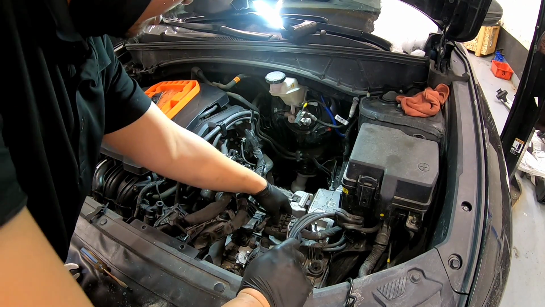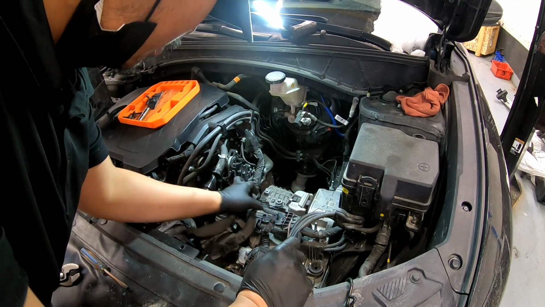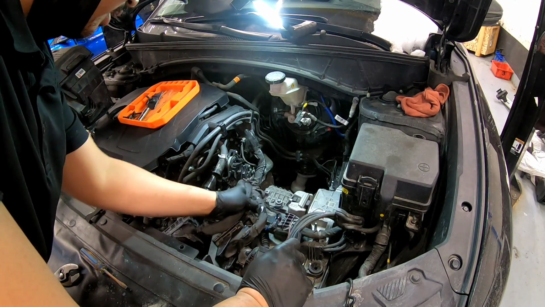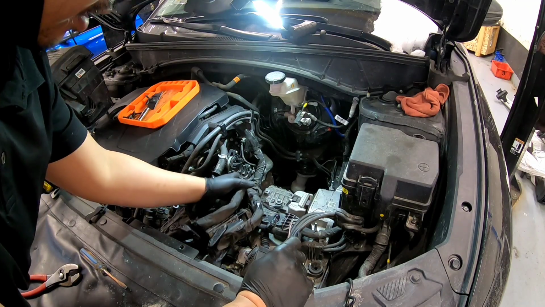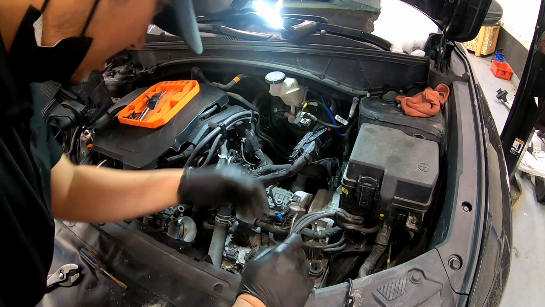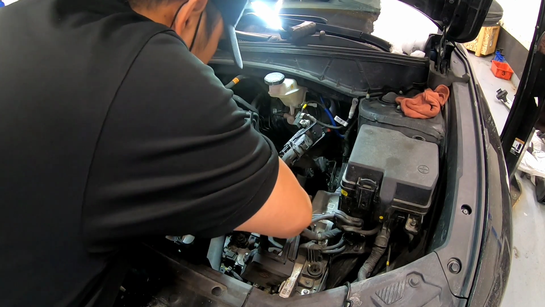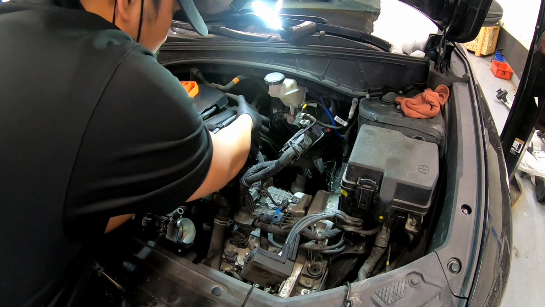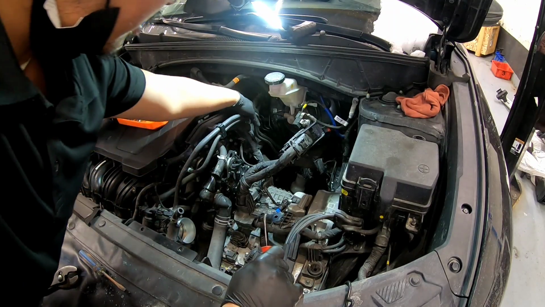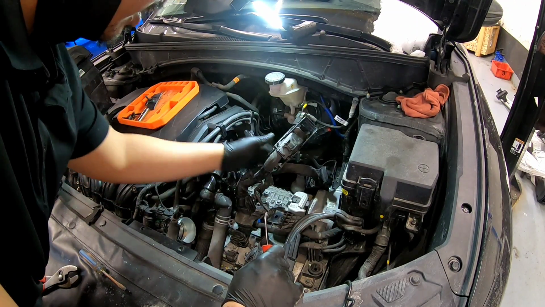Okay, so we got this harness here. I'm trying to remove it, but I think it's going to be in our way to the ITM when we remove this. Okay, let's see. If we can just move this whole thing here on the top of this harness, maybe we can loosen it a little bit to go this way.